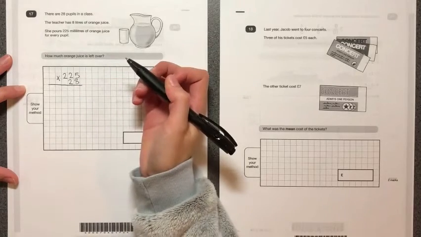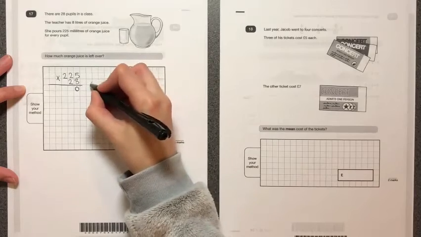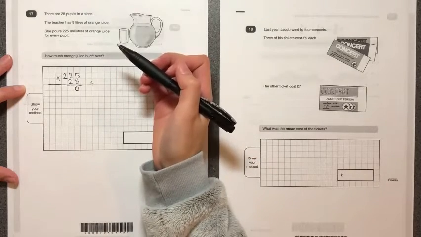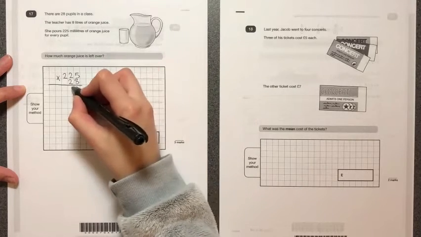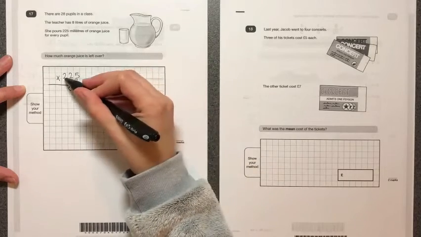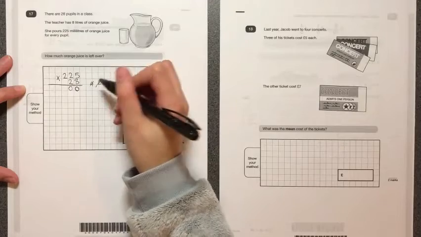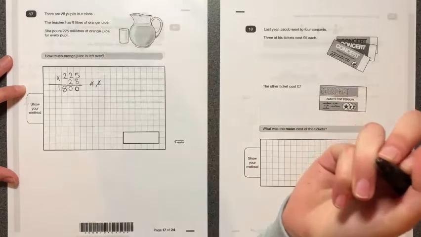8 times by 5 is 40. Write the 0, carry the 4. 8 times by 2 is 16, plus this 4 is 20. Write the 0, carry the 2. 8 times by 2 is 16, plus this 2 is 18. Write the 8 and the 1, like so.